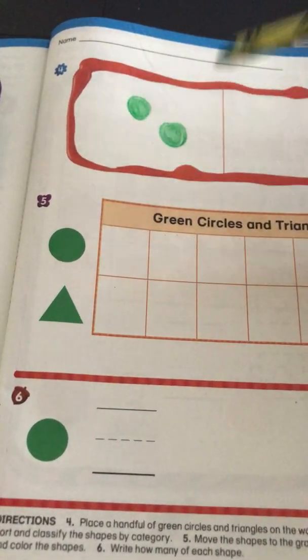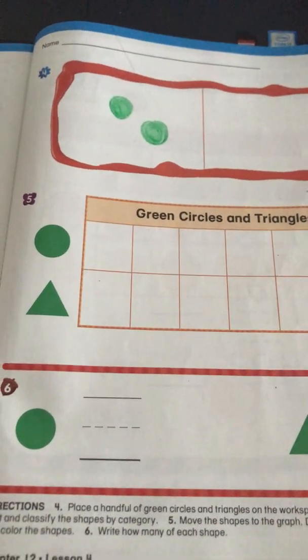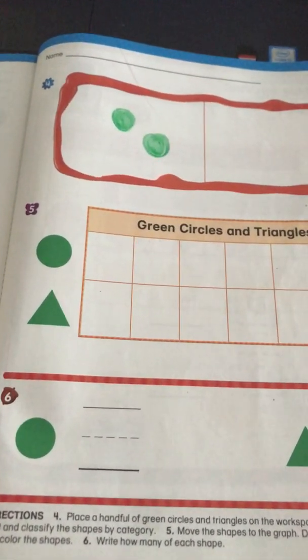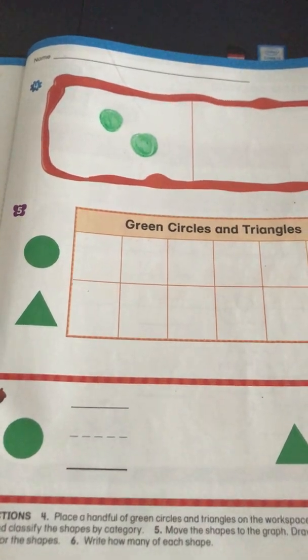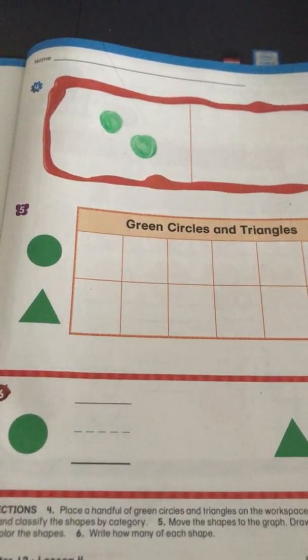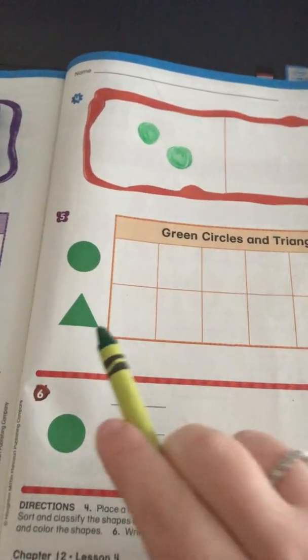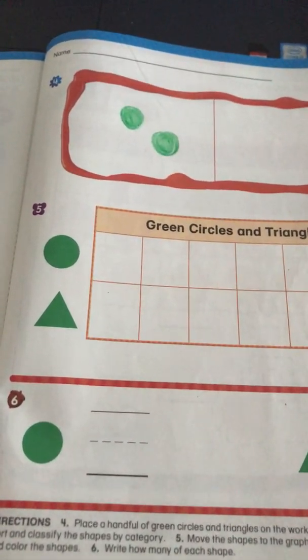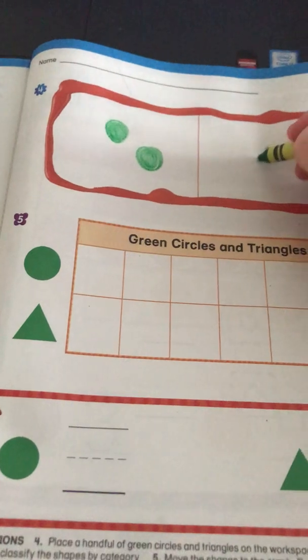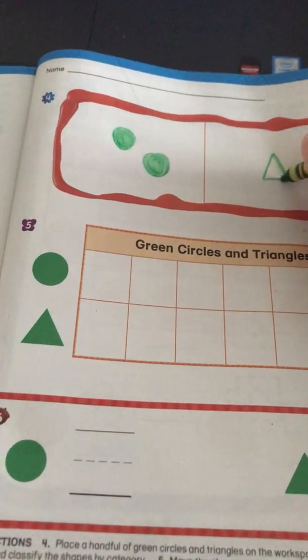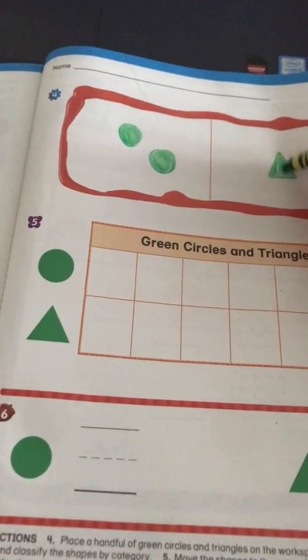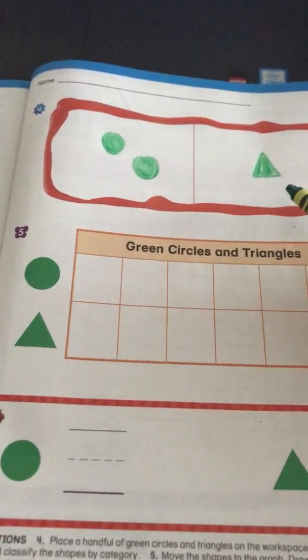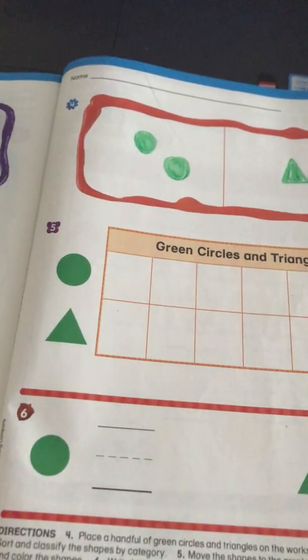You can make as many as you can fit in that space. Actually, I take that back. You can make as many as 6. 6 is the most you can make. And now decide how many green triangles you want. You can have up to 6. I'm going to make just 1. You can make up to 6 in your box.